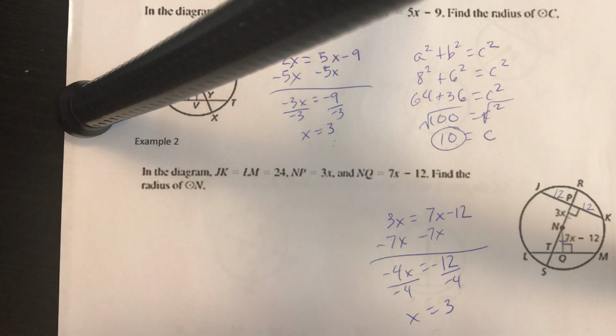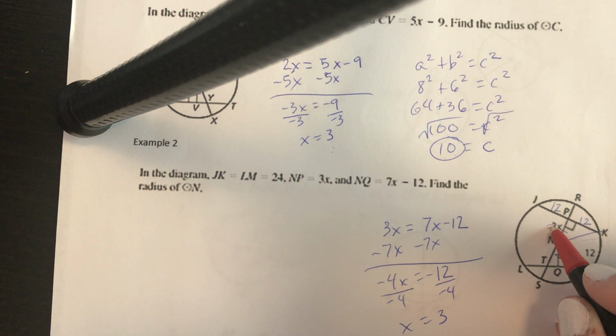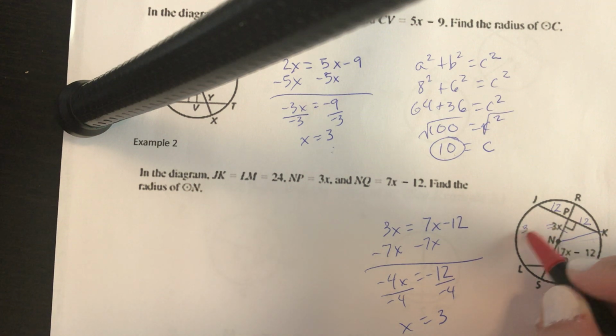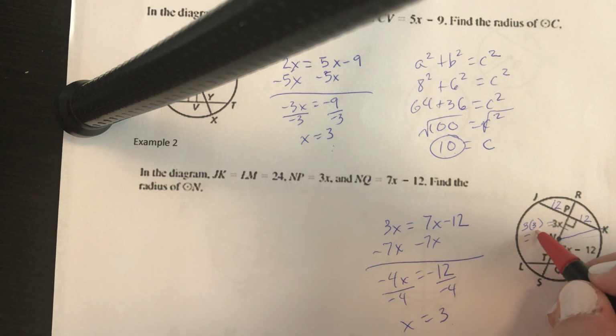That's great. Okay, so then same thing. It's asking for the radius. So I'm going to draw a line, try to form a right triangle, to find this distance. But first, let's find this one. If this is 3x, we know this would be 3 times 3 because we just found x is equal to 3. So this is 9.